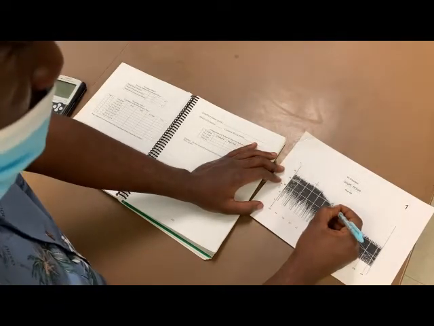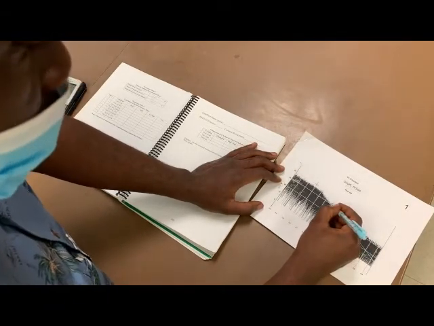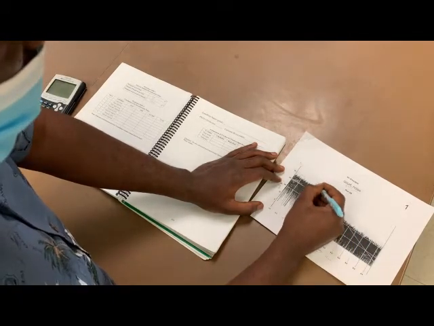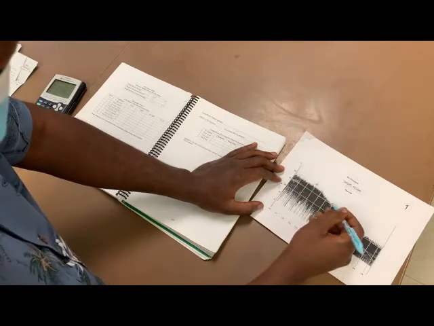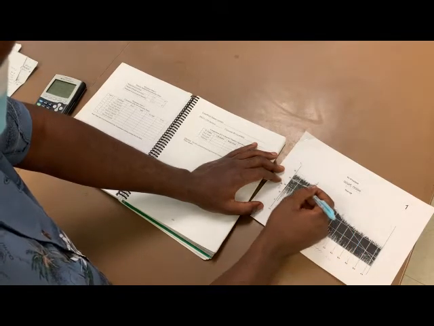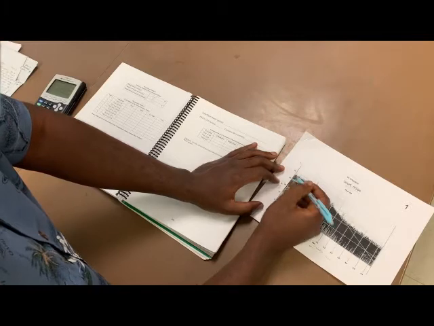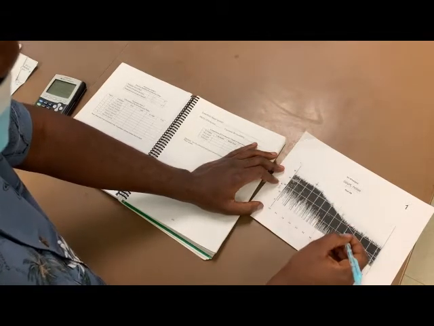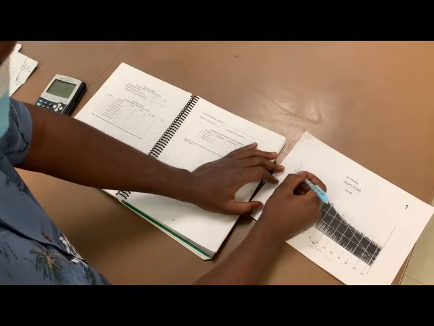So now, from this line graph, I can pick these 2 points. I'll pick this point here and this point here. So I'm going to trace this point to the y-axis. So the first point here is 60 on the y-axis, while the second point here is 80.